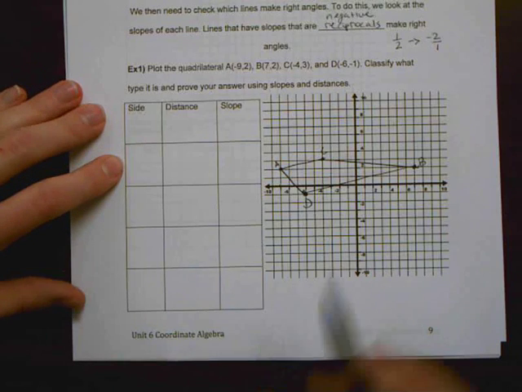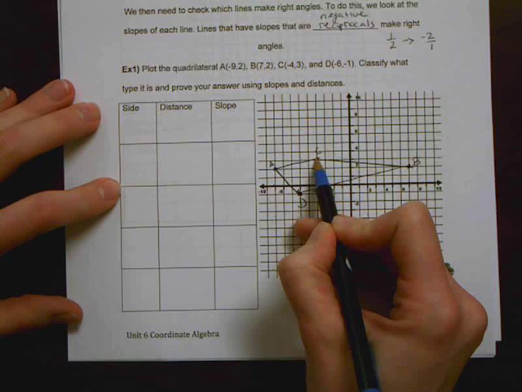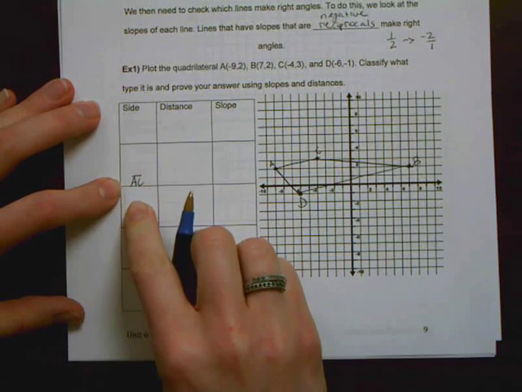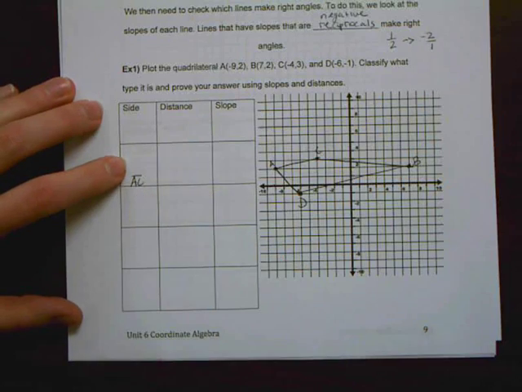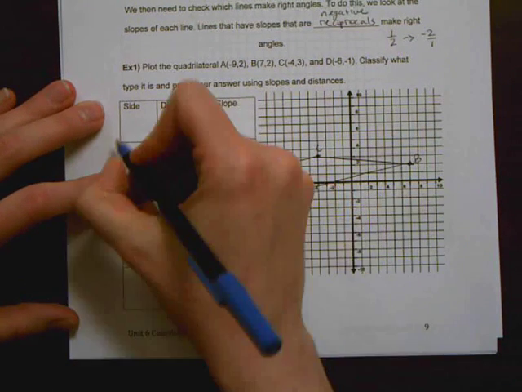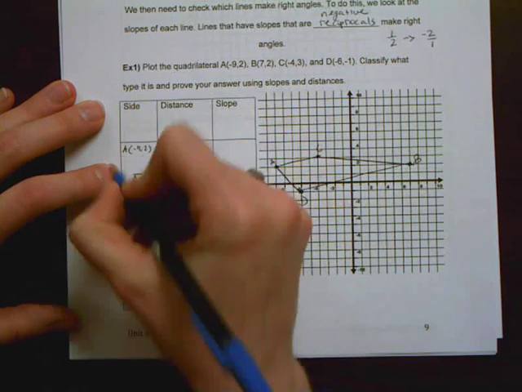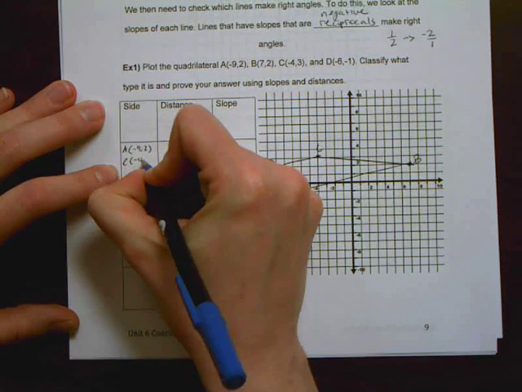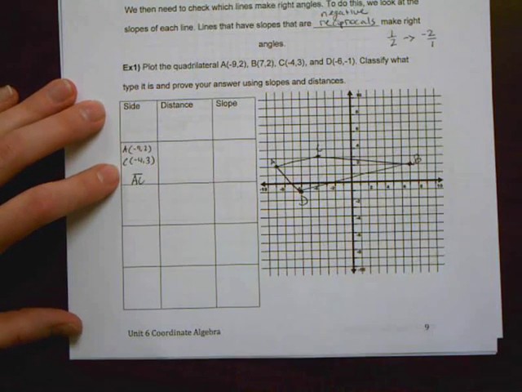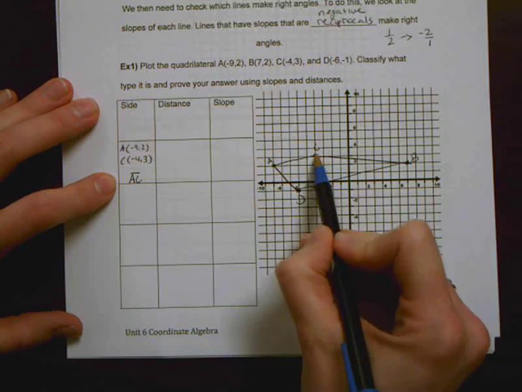So what we're going to be using to help us prove these quadrilaterals is a little table that looks like this. The first thing you're going to need are the different sides, and we name line segments by their endpoints. So this side is going to be AC. I'm putting it towards the bottom because I'm going to need this space up here in just a minute. So the endpoints for AC are A is -9, 2, and C is -4, 3. And I'm just putting those there for ease of reference because they're going to be useful when I move into my distance and slope formulas in a moment.